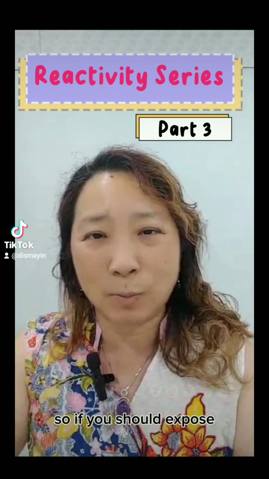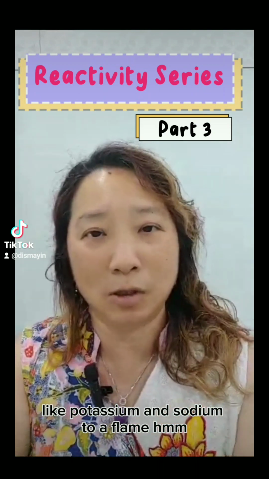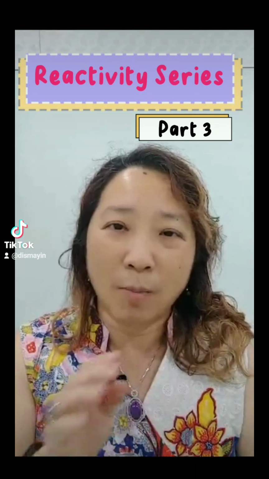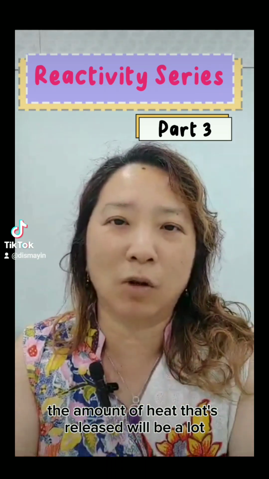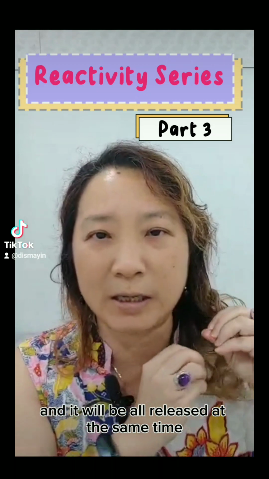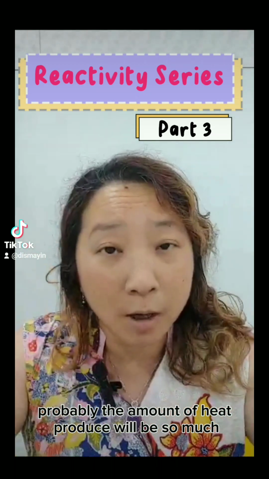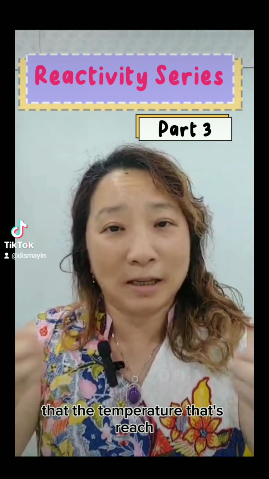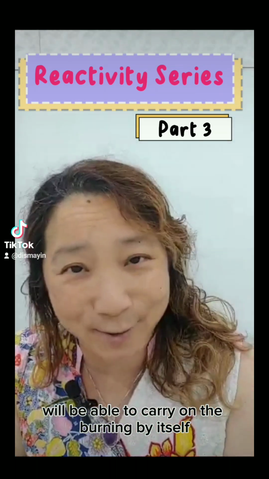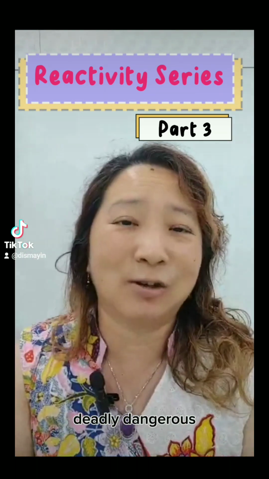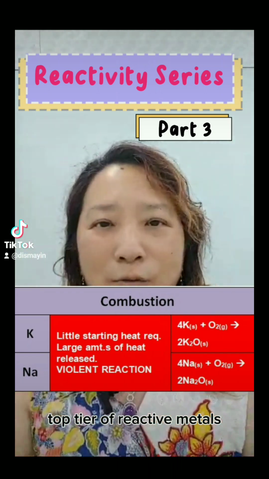If you expose ridiculously reactive and unstable metals like potassium and sodium to a flame, not much heat is required. They will burn like crazy, and probably the amount of heat released will be a lot, all released at the same time. Even if you take away the fire, the heat produced will be so much that the temperature reached will carry on the burning by itself, and it is deadly dangerous. This belongs to the top tier of reactive metals.